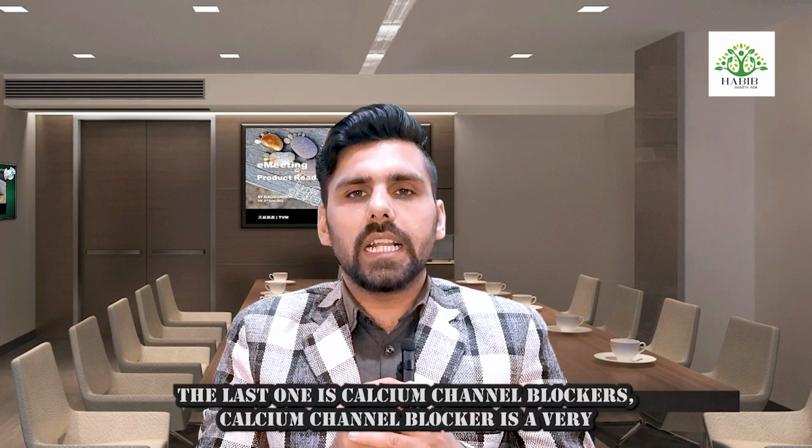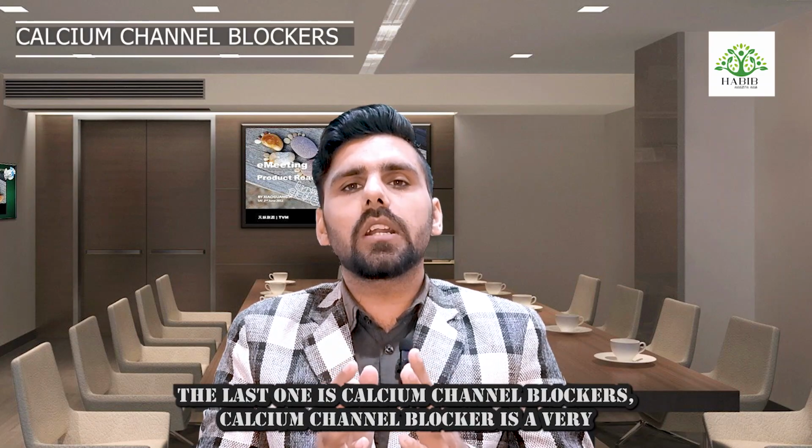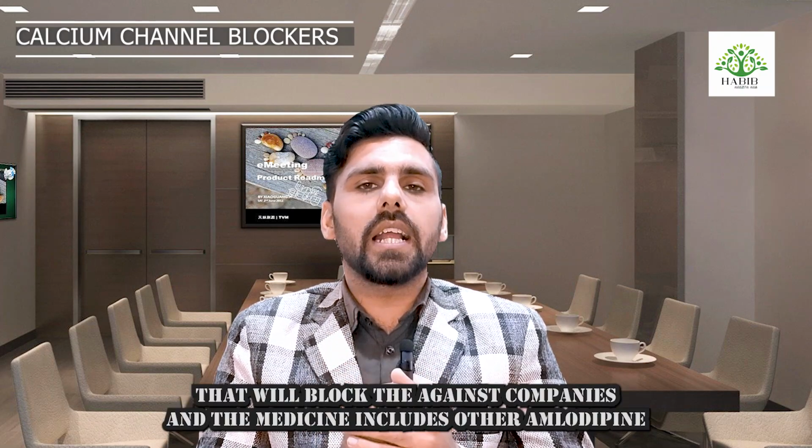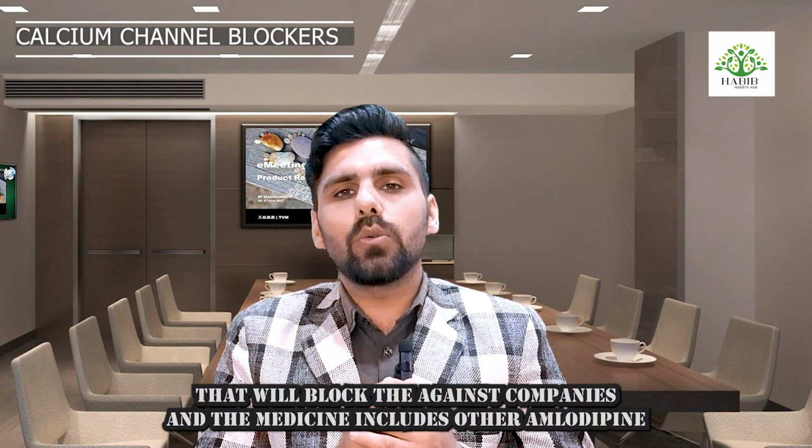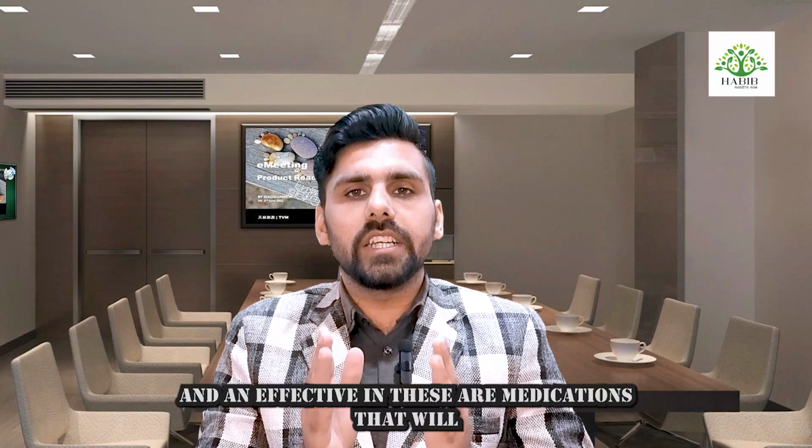The last one is calcium channel blockers. A calcium channel blocker is a medicine that blocks the calcium channels. The medicines include amlodipine and nifedipine.